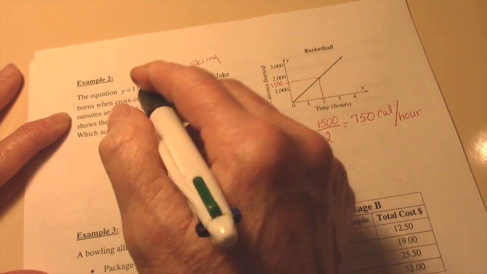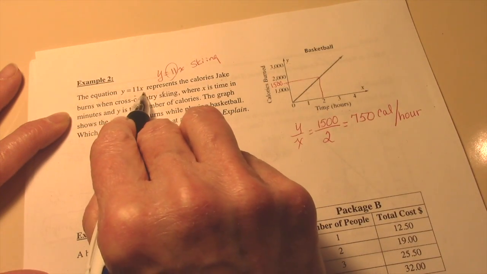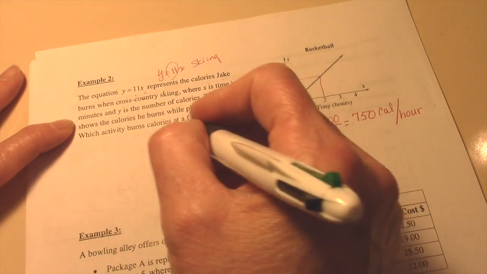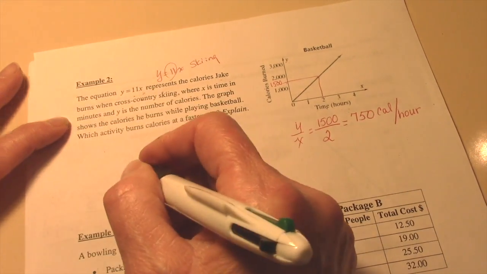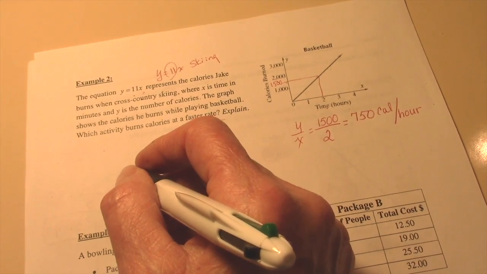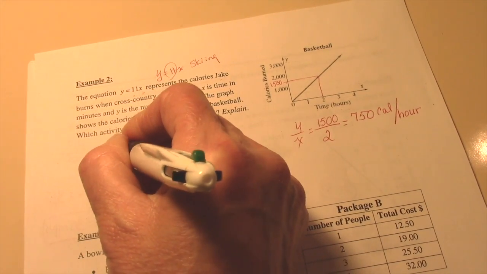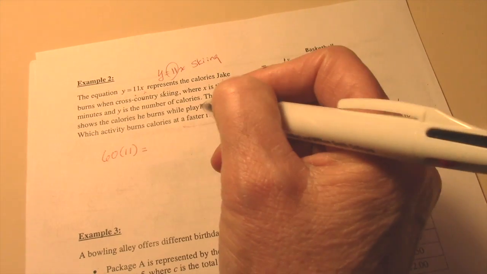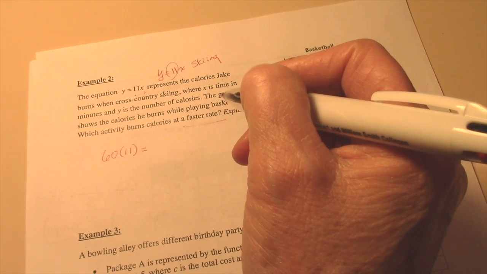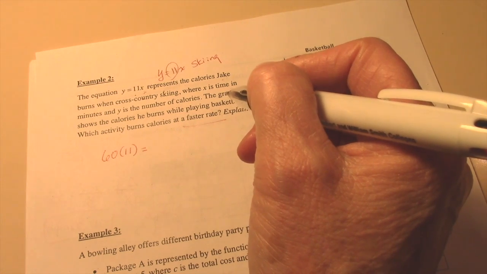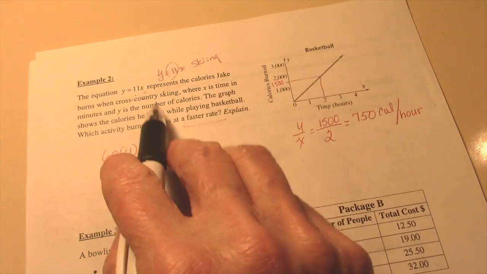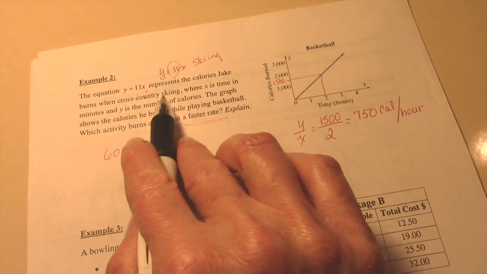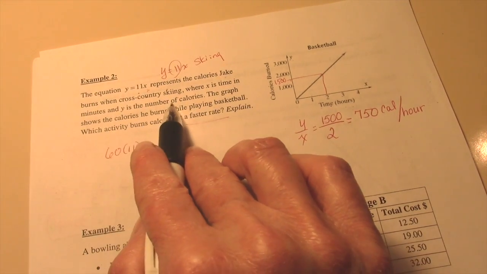So if this guy does 11 per minute, then how many minutes are in an hour? We got 60. So wouldn't it be 60 times 11? The equation represents the calories Jake burns when cross-country skiing, where x is time in minutes and y is number of calories.